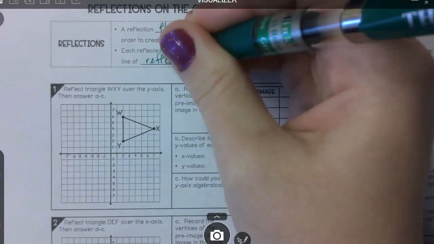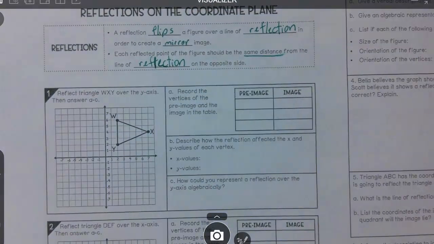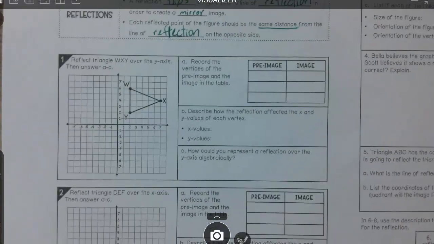There we go. That's an L. Looks like I crossed it for some reason. That's okay. All right. So let's see what that looks like by doing some practice problems together.